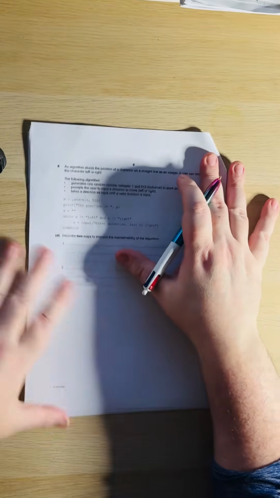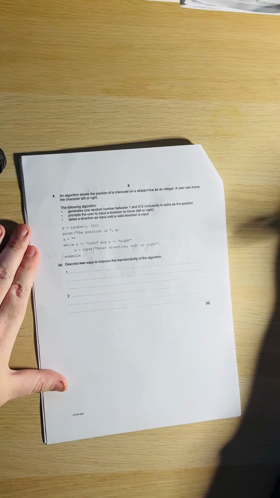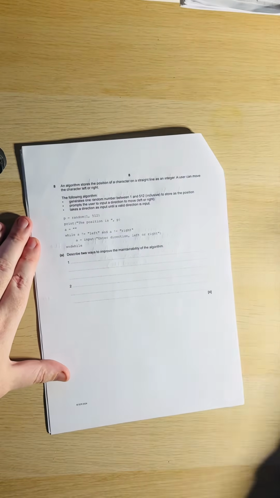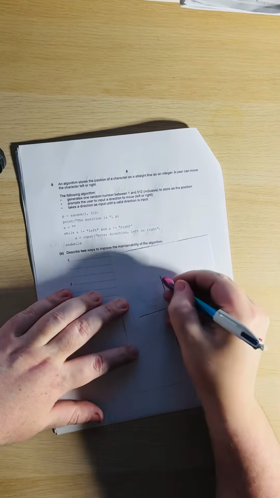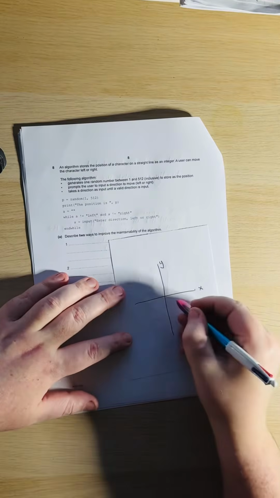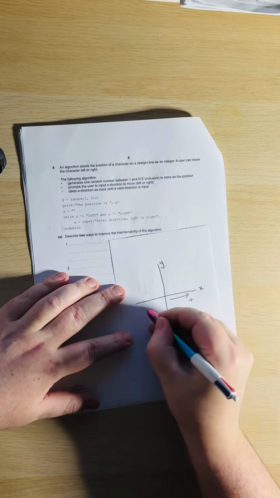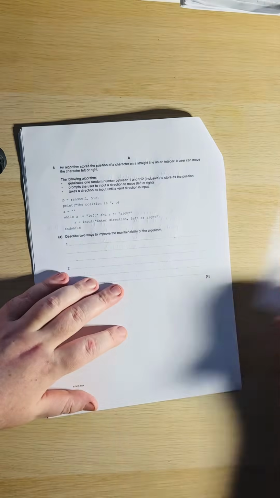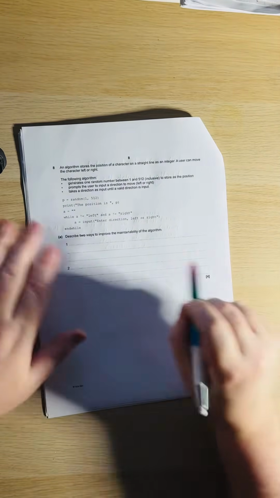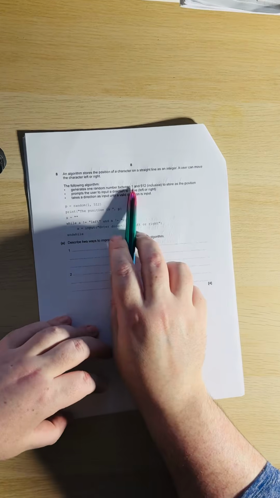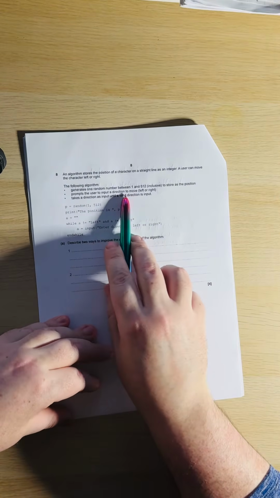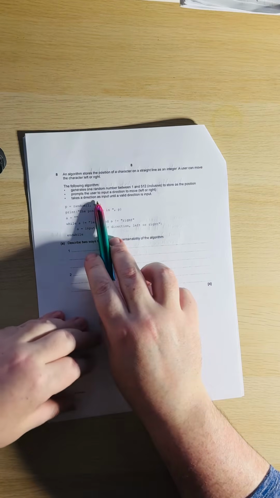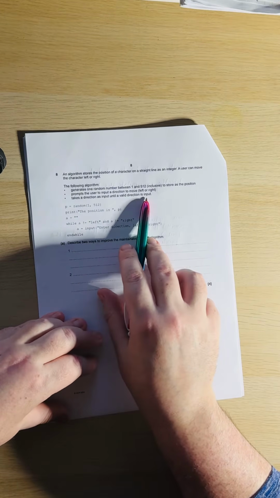How are we doing for time? Right, we're okay. An algorithm stores the position of a character on a straight line as an integer, right? A user can move the character left or right. So I'm thinking about Scratch. Those of you that have done any Scratch programming, you've got your X and Y axis, and if you're going that way, it's normally plus, and if you're going that way, it's normally minus, and the same with the Y axis as well. So the following algorithm generates one random number between 1 and 512 inclusive to store as the position, prompts the user to input a direction to move left or right, and then takes a direction as input until a valid direction is input.